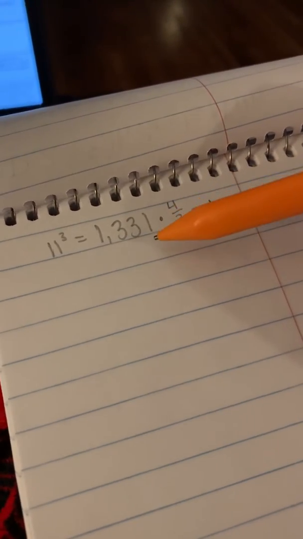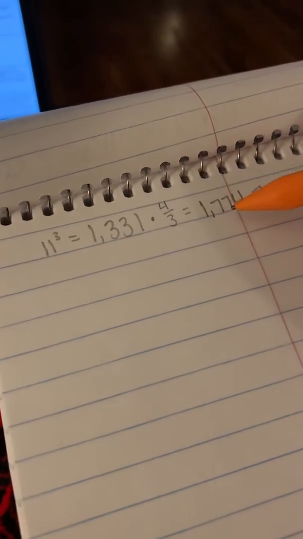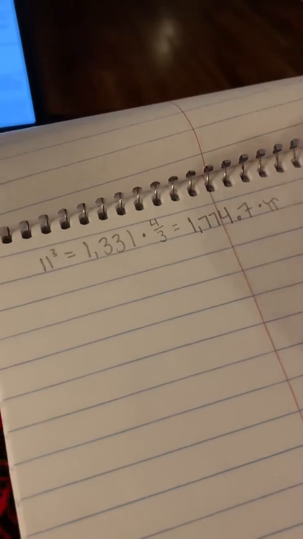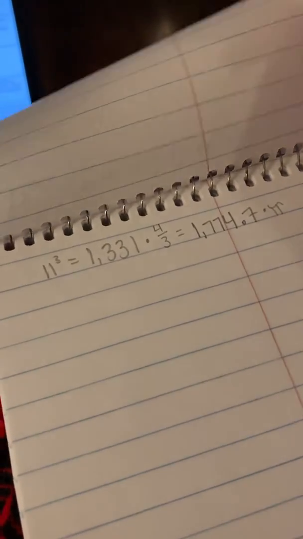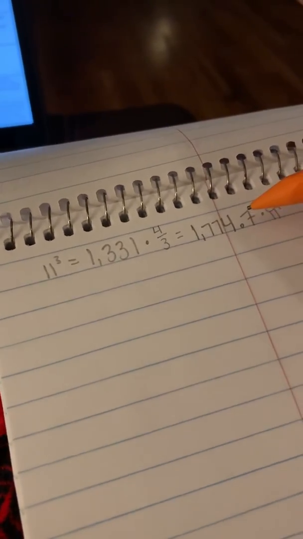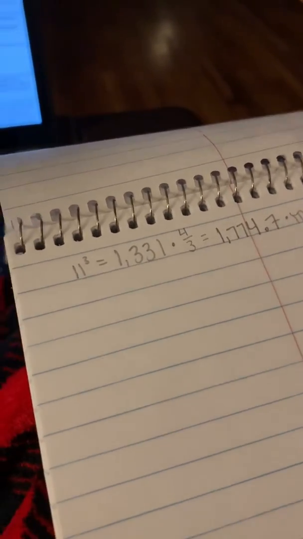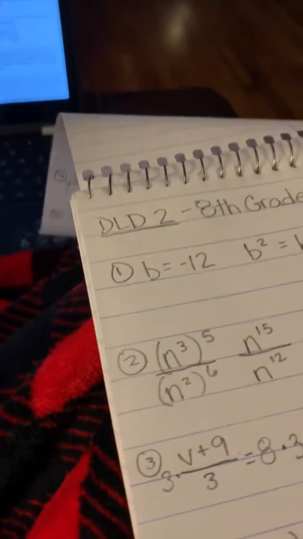Now, I don't have a calculator right in front of me that can do fractions. So I multiplied 1,331 times 4 and then divided that answer by 3. And I got 1,774.6 repeating. Well, we're going to estimate that to 1,774.7, and then don't forget to multiply it by your pi symbol.